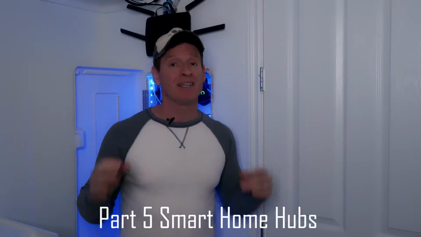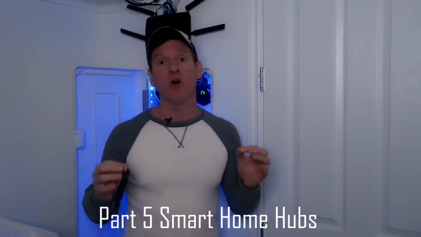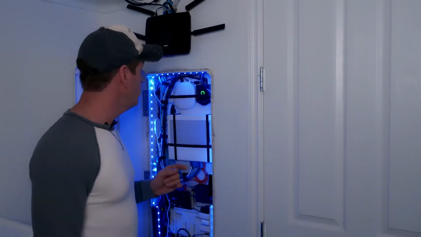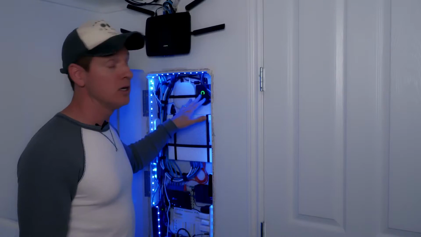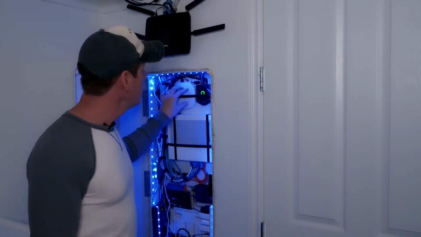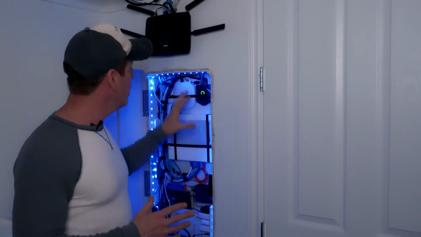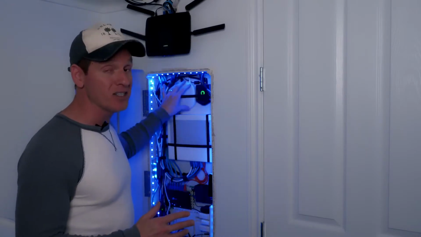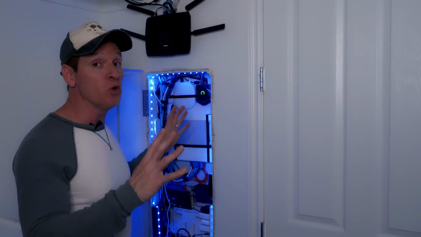Alright guys, part 5 is the last thing I want to talk about, and these are smart home hubs for all your smart devices in your house, all your IoT devices. If you take a look at the top of my panel, you can see I have 3 smart home hubs. I have one for my Lutron switches, I have a Samsung SmartThings Home, and a Kivo Plus. All of our hubs here are connected via Cat 6 to our switches, making one smooth network.